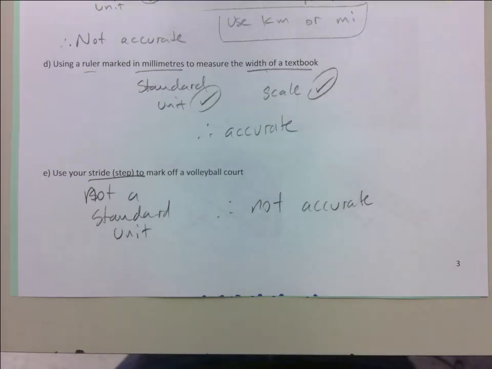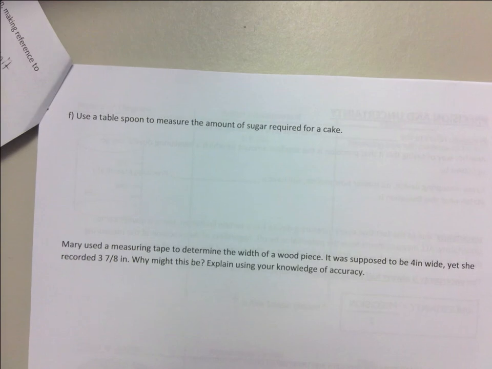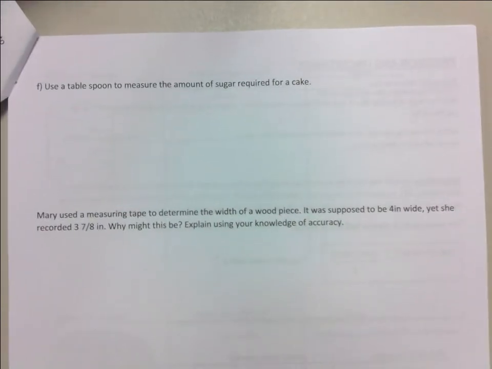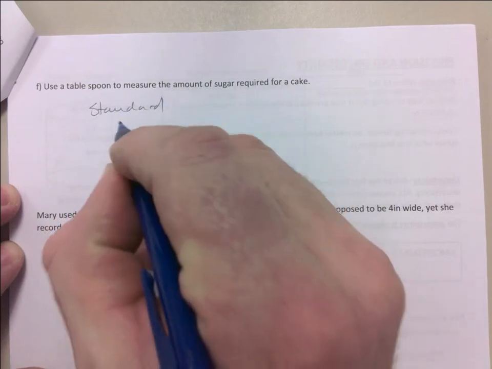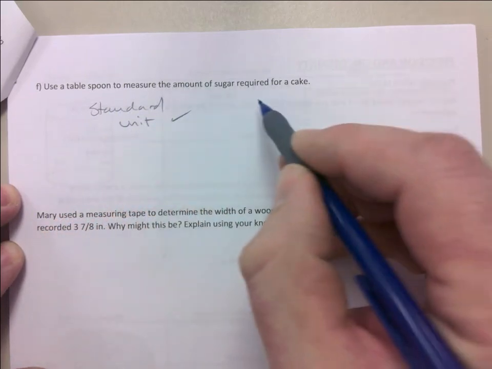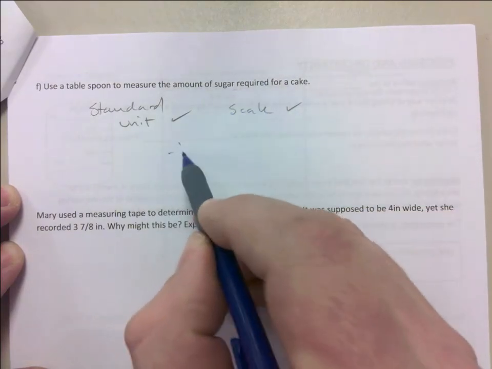The scale is actually all right to use your foot. We're good? Okay. A tablespoon to measure the amount of sugar a cake requires. That would actually be okay. Okay. Standard unit, and scale is also okay. Therefore accurate.